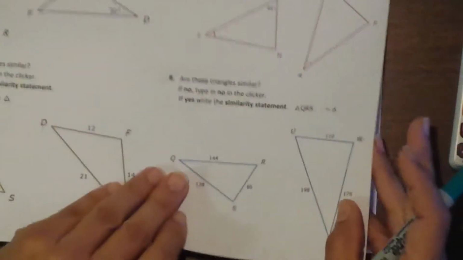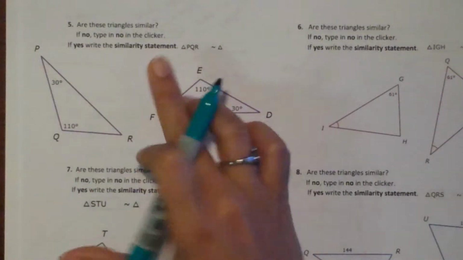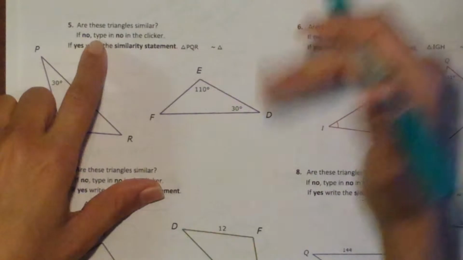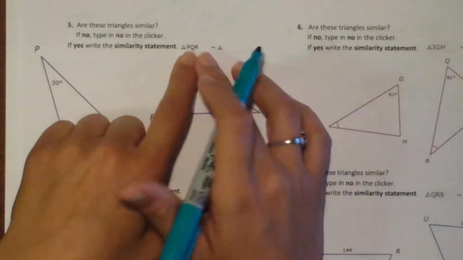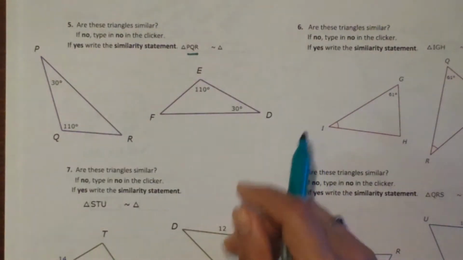All right, let's take a look at number 5. Question is, are these two triangles similar? If no, type no in the clicker. If yes, write the similarity statement. Okay, so if it's no, you're just going to say no in the clicker. If it's yes, you're going to say PQR is similar to, and remember you have to follow the same order if it's yes. All right, so let's take a look.